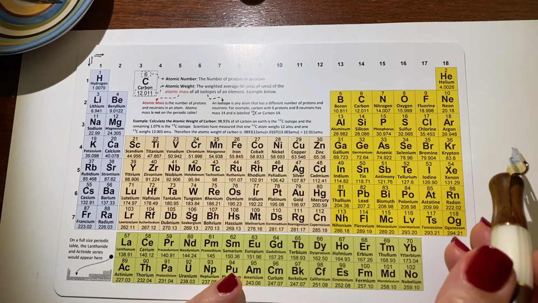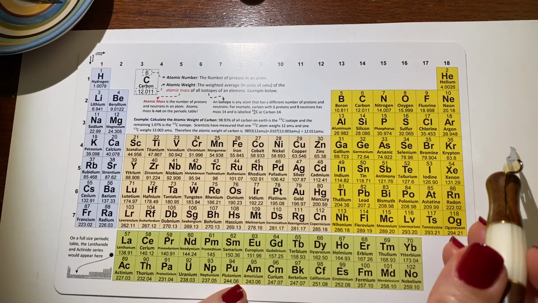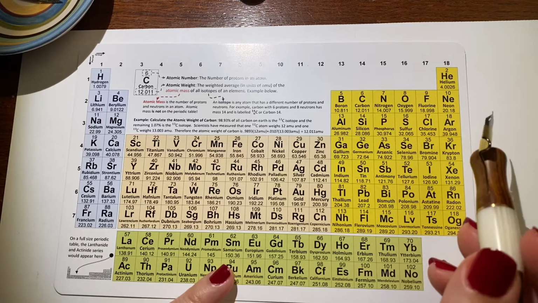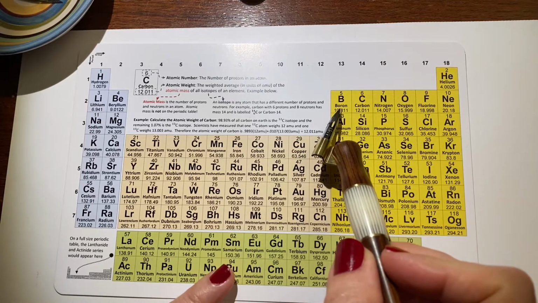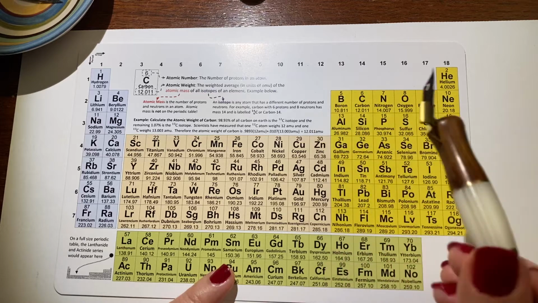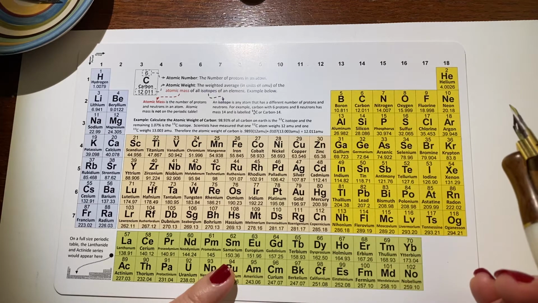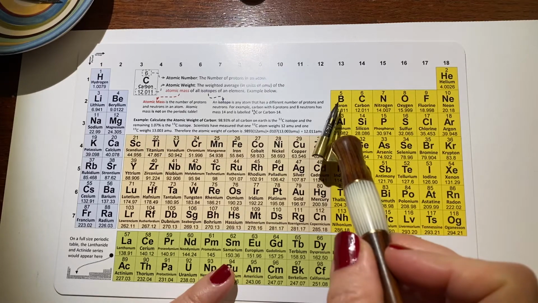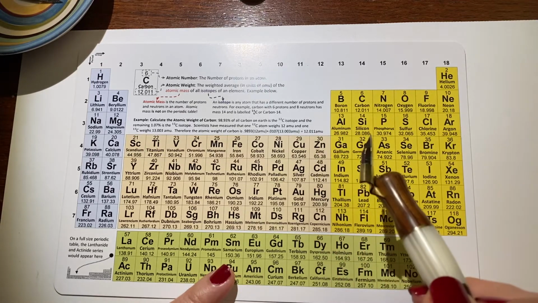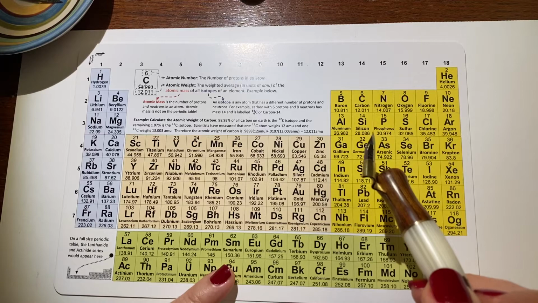Any element that has 5 protons is, therefore, by definition, boron. Electrons can come and go, but if there are 5 protons, it is boron. Okay.